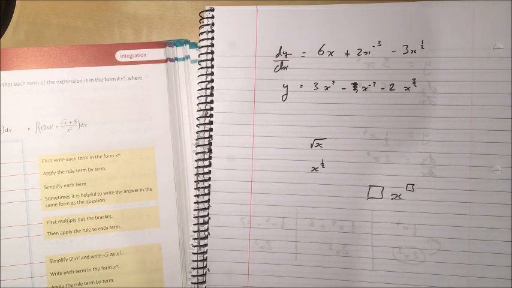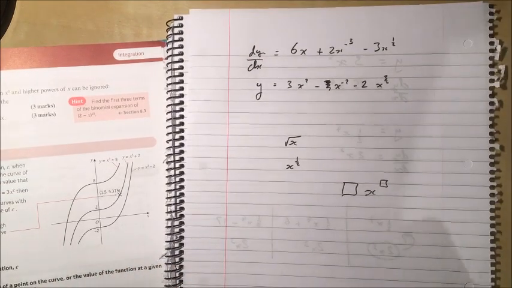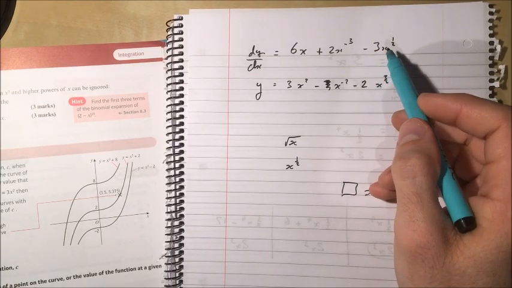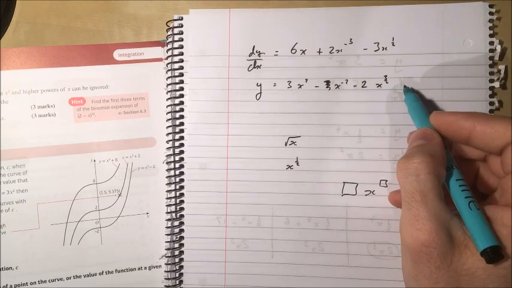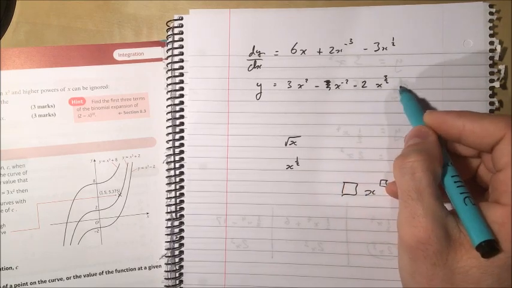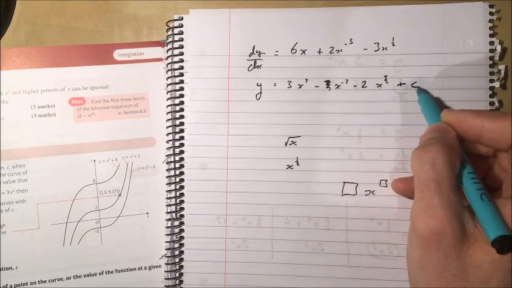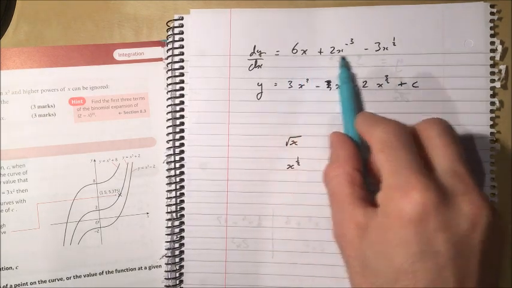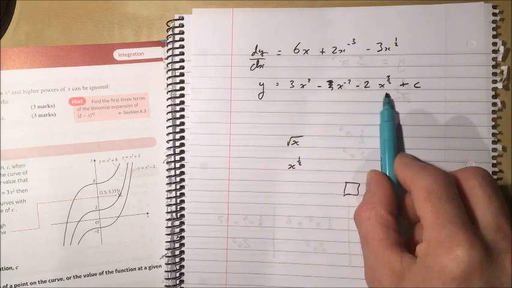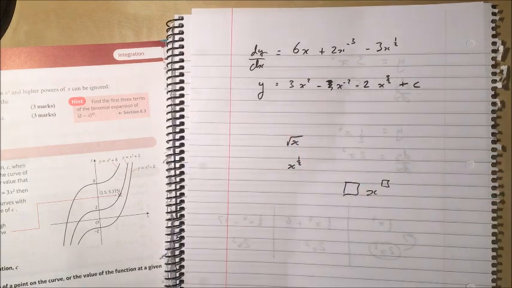Now, if I'd been clever, I'd have done this on purpose, but I've just realised I finished this example and I forgot the constant of integration, didn't I? So there's my integral. I need to put a plus c on the end. So I've just warned you not to miss out your constant of integration and how easy it is, and there's me doing it immediately straight away. So integrate, that gives me these three terms. Don't forget to add your constant of integration.